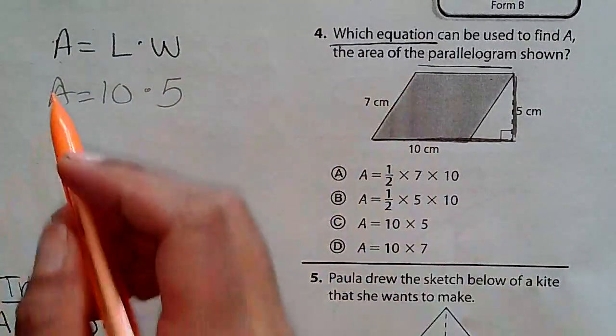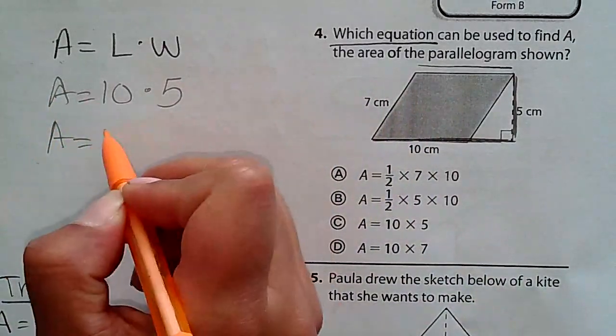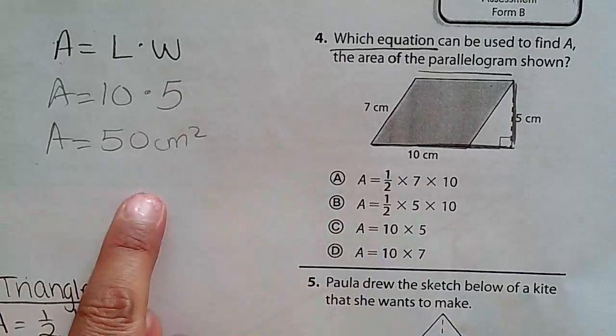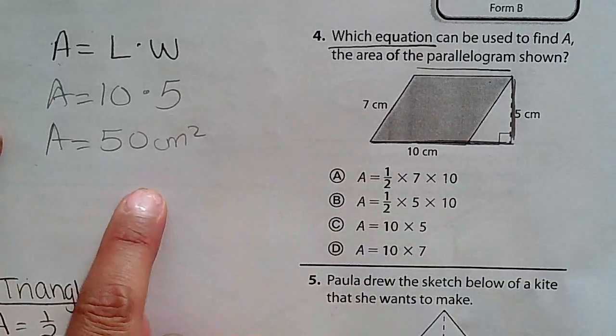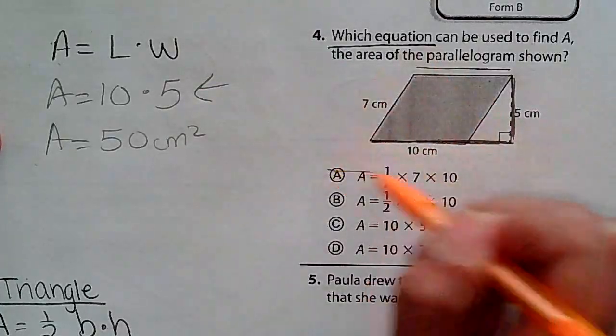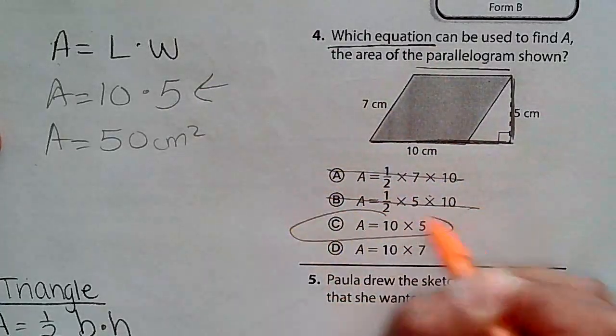So it's not asking us to solve it. If we solved it, we would get 10 times 5, which would be 50 centimeters squared. But we don't need to solve it. We don't have to find the answer. We need the equation. This is the equation that we use. So we're not using this. We're not using this. Here's our equation.